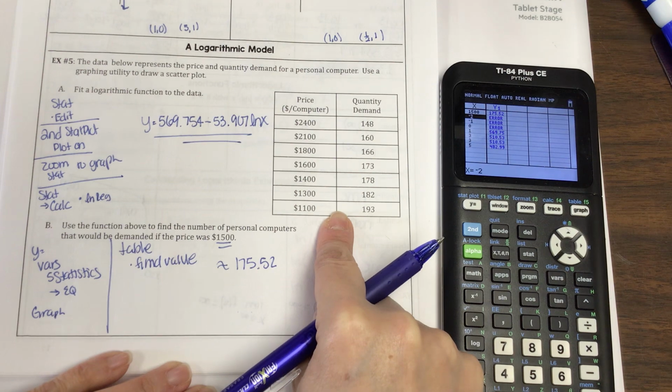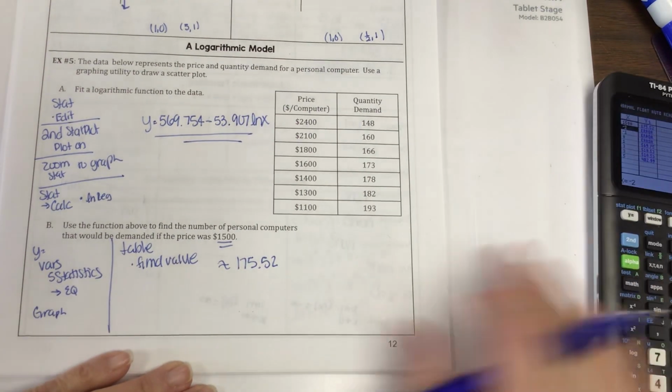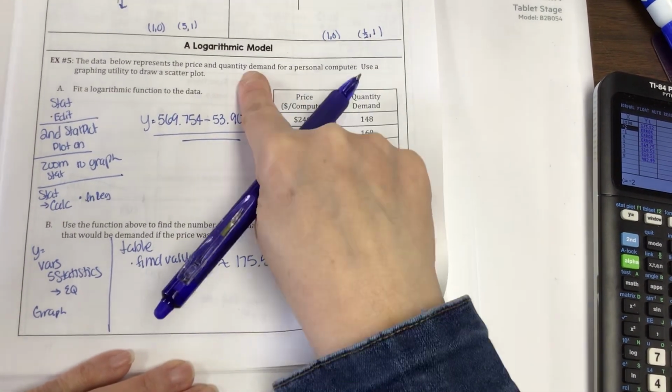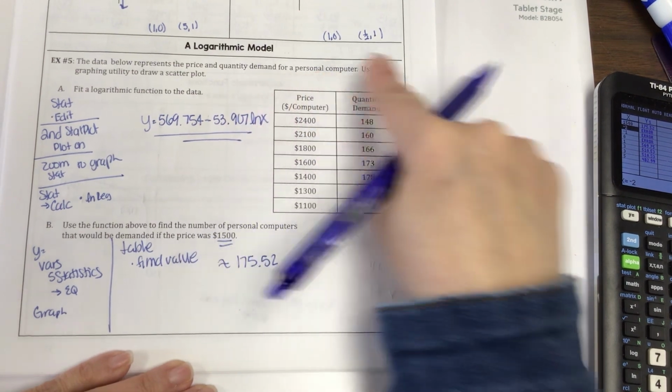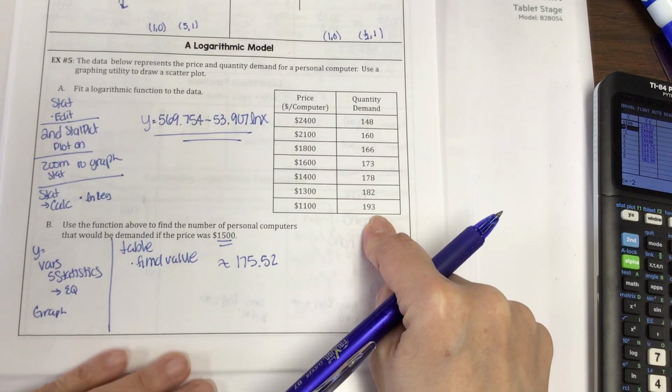Well, in this, what is that representing? It says the data below represents the price and the quantity demand for a personal computer, yes?